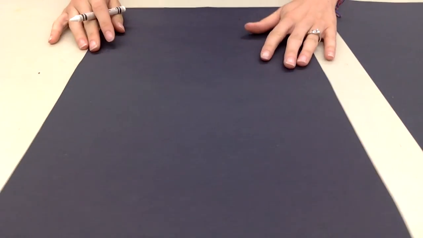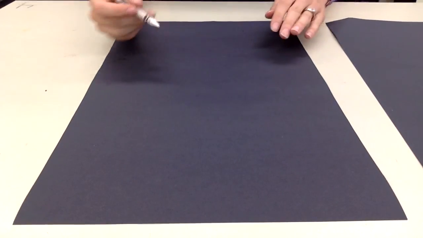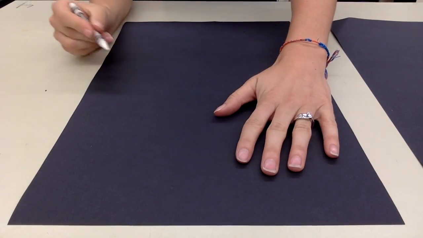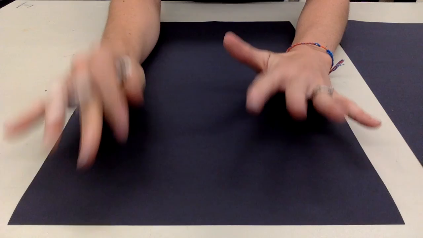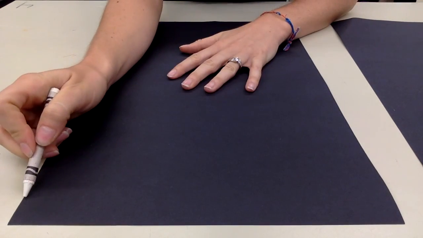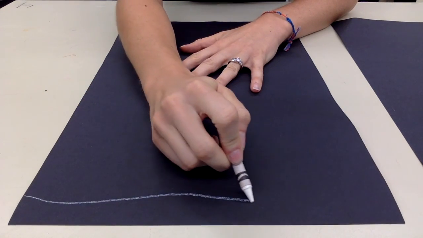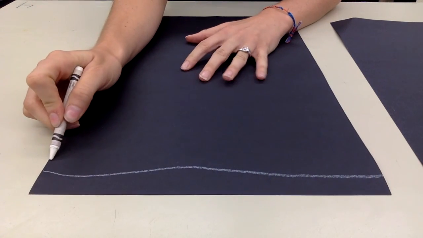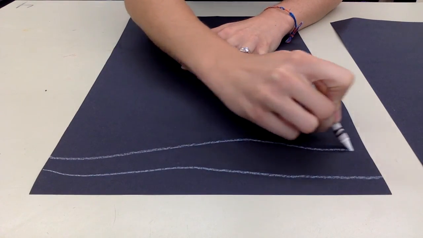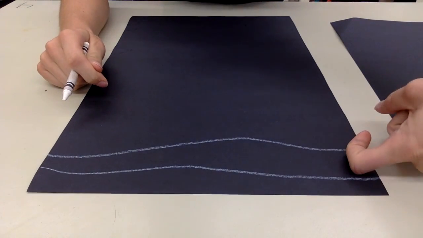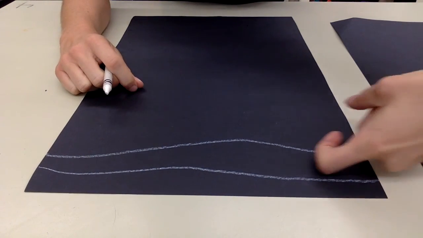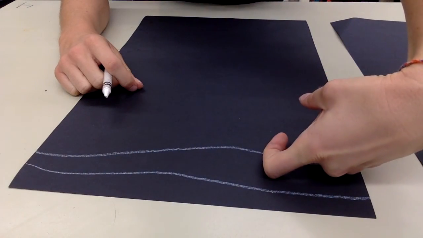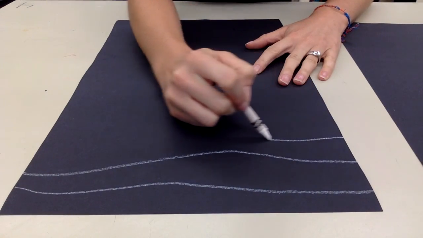So the first thing we're going to do is get a black sheet of paper. You're going to use a pencil. I'm going to use a crayon just so you can see it better in the video. The first thing we want to use is lines, only lines. So we're going to make, not super wavy, but we're going to make the ground. You're going to do 3 lines for the ground. Make sure that it is at least this far away from each other when you draw them. That's super, super important to do.